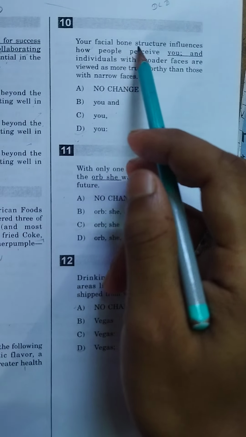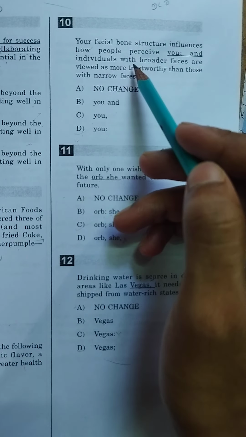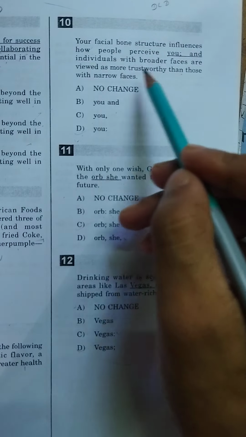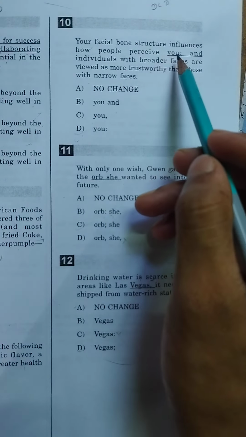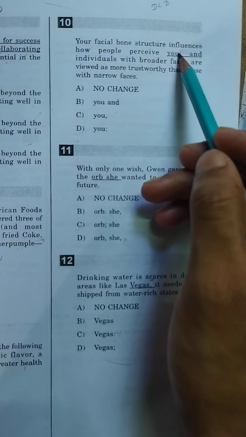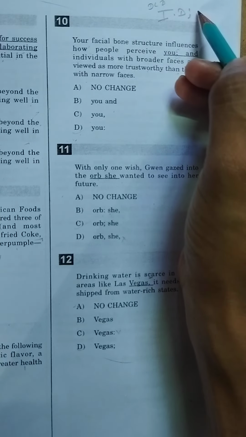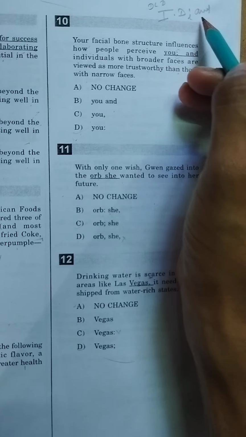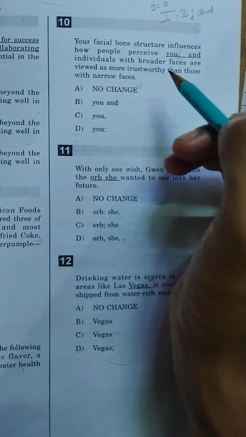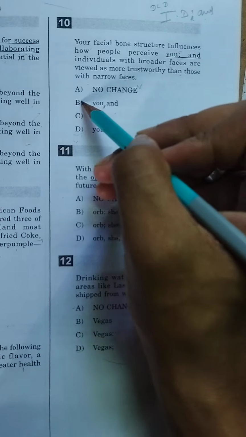Your facial bone structure influences how people perceive you, and individuals with broader faces are viewed as more trustworthy than those with narrow faces. If there is a comma, then it would be right, but there is a colon. We can't join two independent clauses like this, because there is a semicolon and FANBOYS. Actually, we need only a comma. Alpha is wrong. In Bravo, we can't use 'and' only. If there is a comma, then it will be right. So Bravo is wrong.